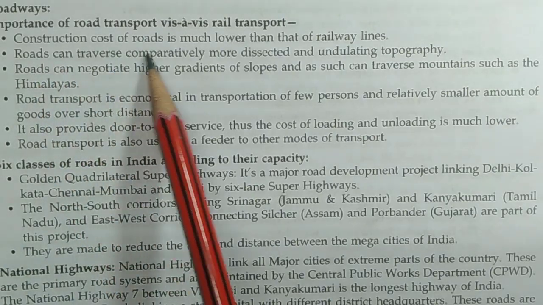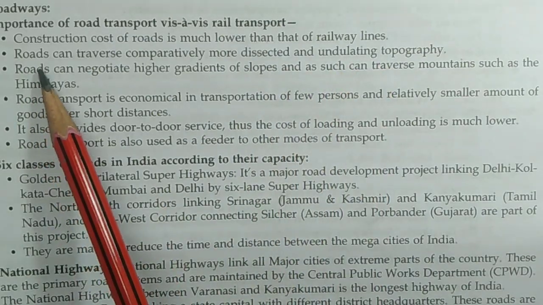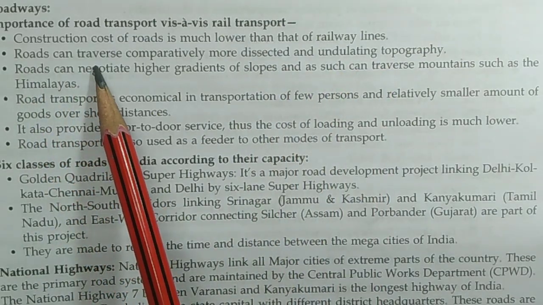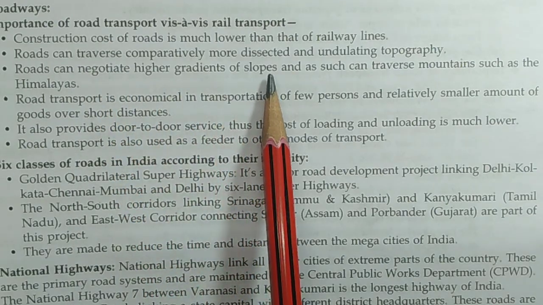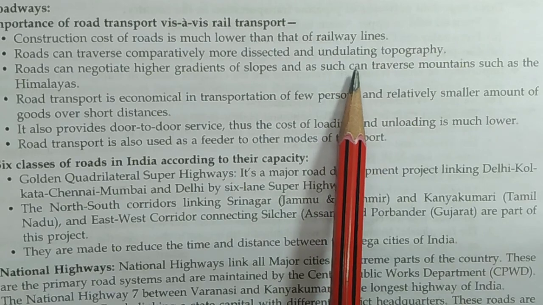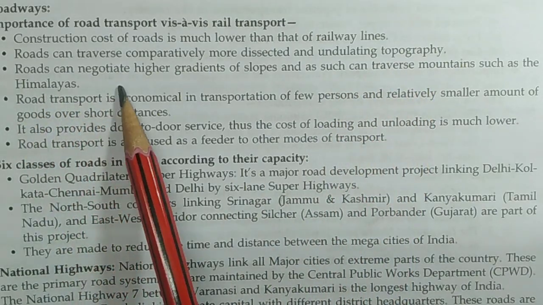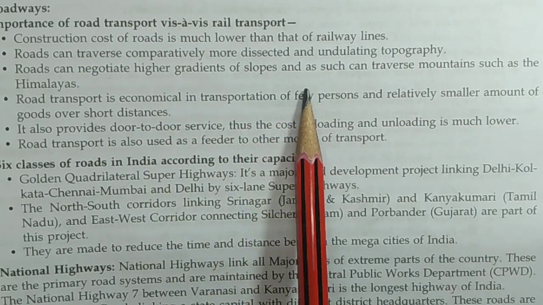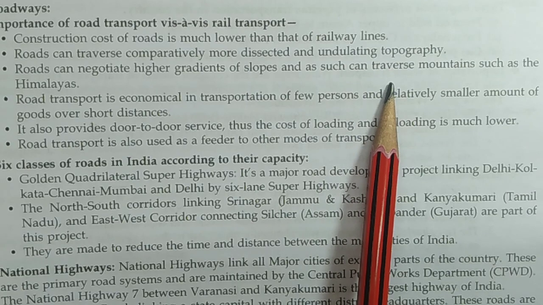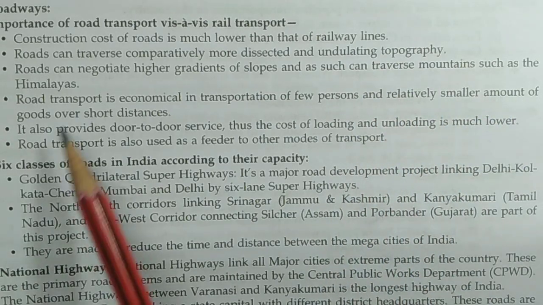Construction cost of roads is much lower than that of railway lines. Next point, roads can traverse comparatively more dissected and undulating topography. Next, roads can negotiate higher gradients of slopes, and as such can traverse mountains such as the Himalayas.